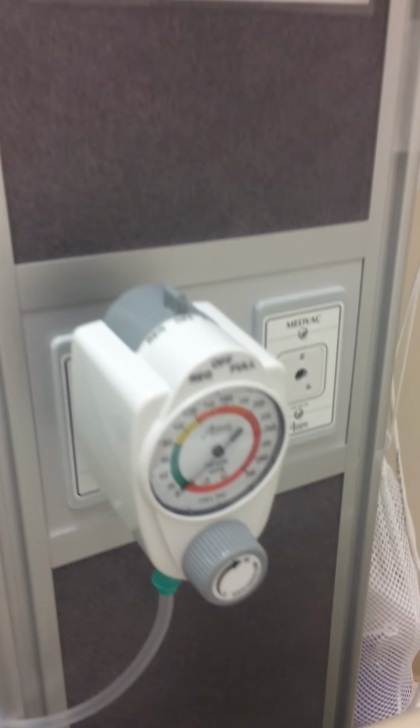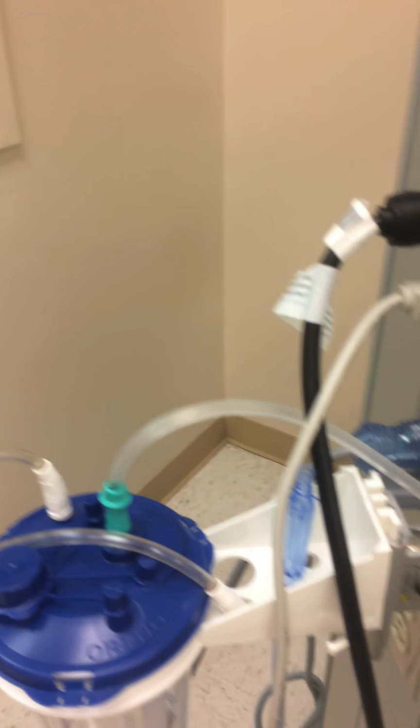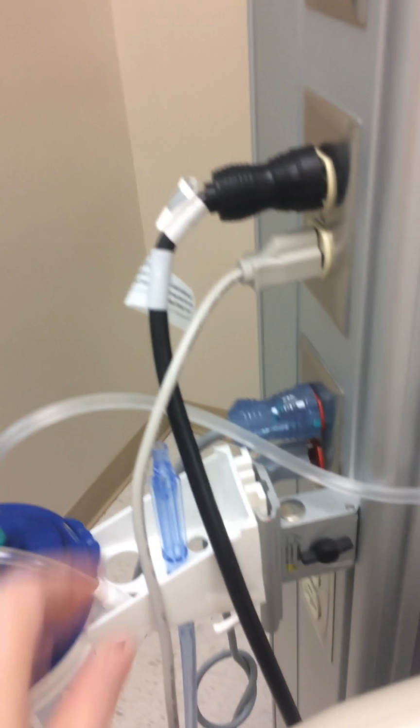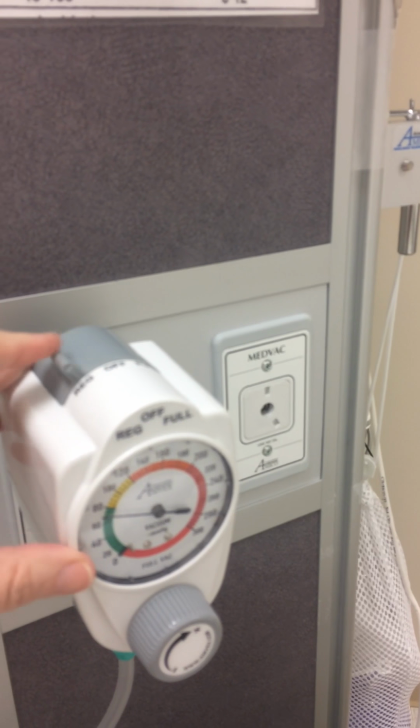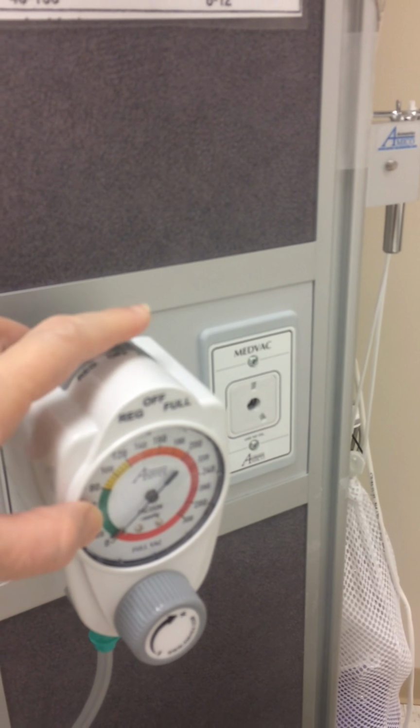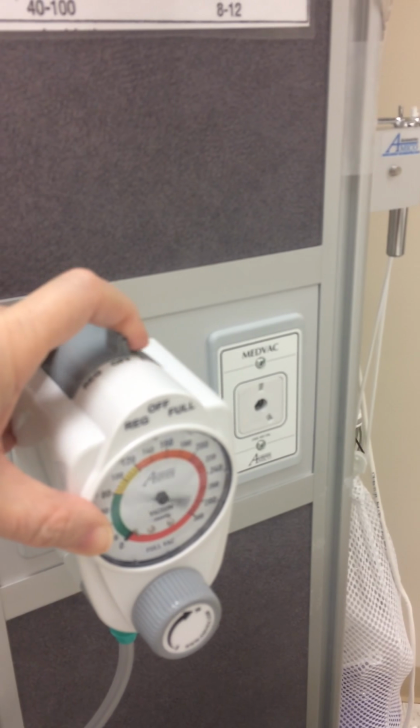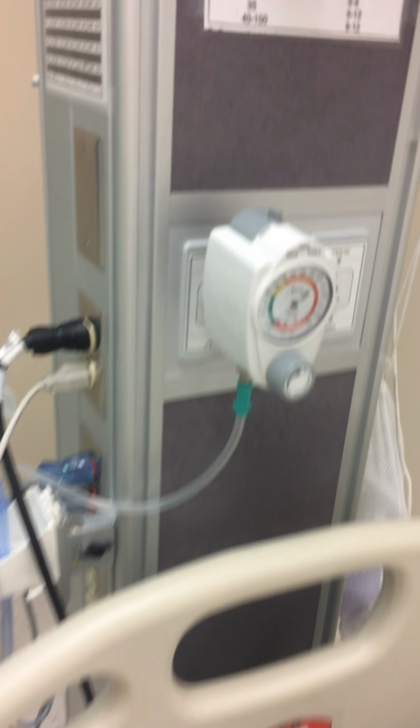If you need a suction gauge, if you have to use suction for anything, such as the Yankauer suction you have here, simple, easy, you either do regular, and that turns it on here, or you have full, okay? So that's how we turn on our suction.